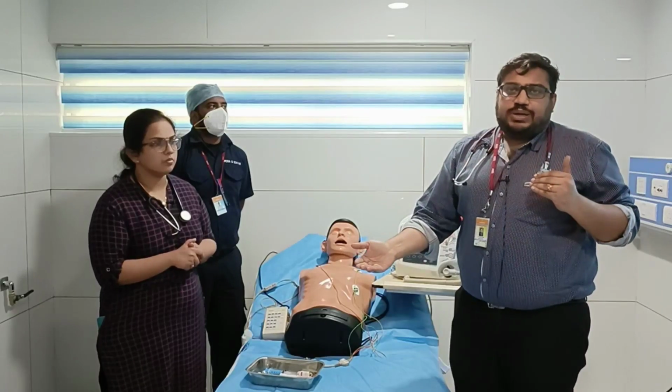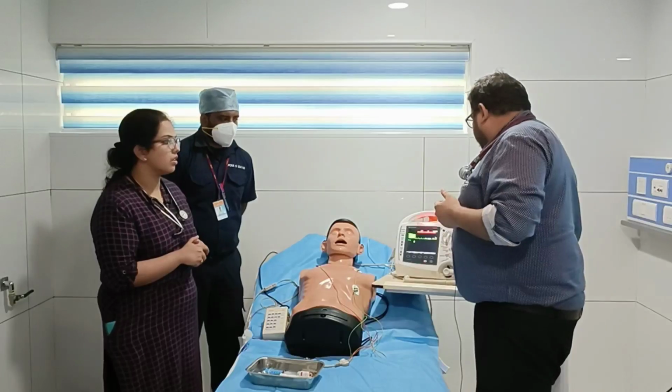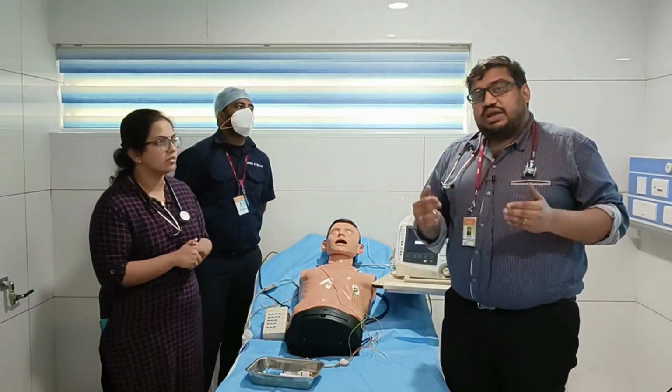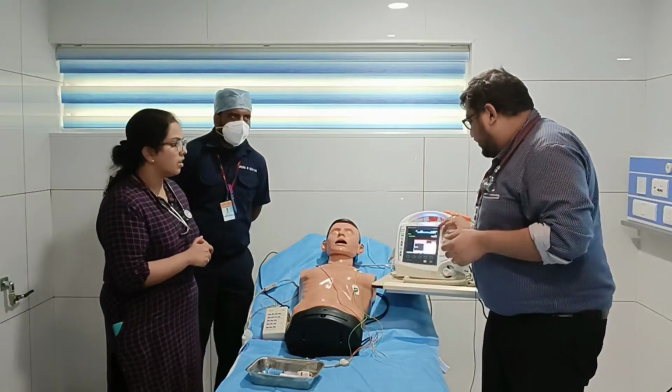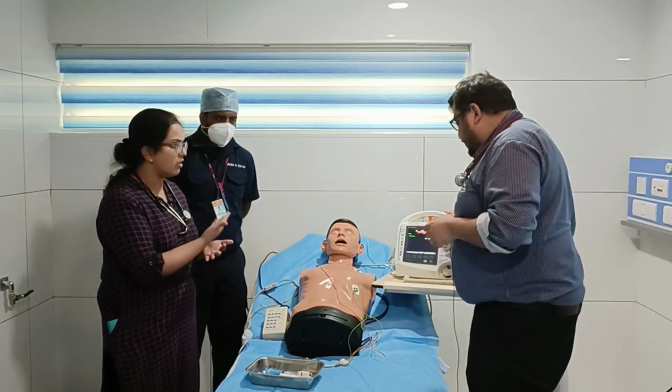Before going to a drug, we have some maneuvers like carotid sinus massage. That is a carotid massage we can do so that we can decrease the heart rate. Can you just elaborate how to do the carotid sinus massage? So carotid sinus massage is like a vagal maneuver that we are doing.